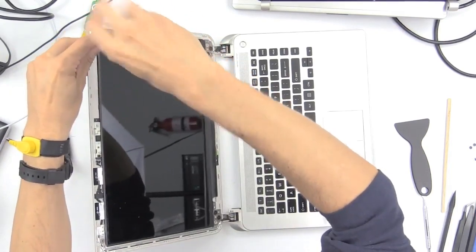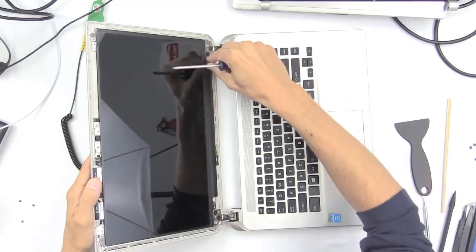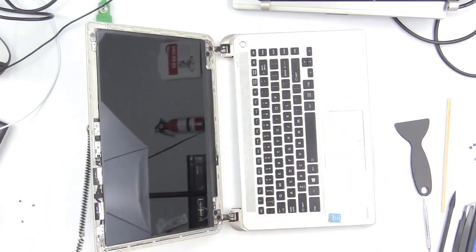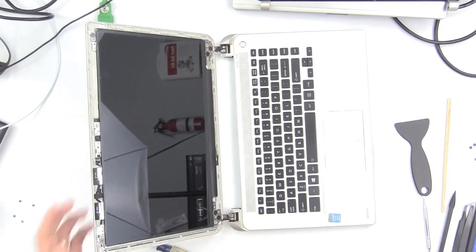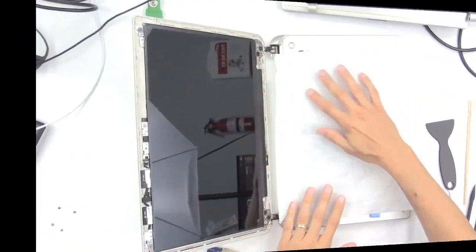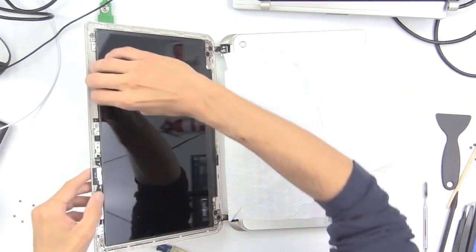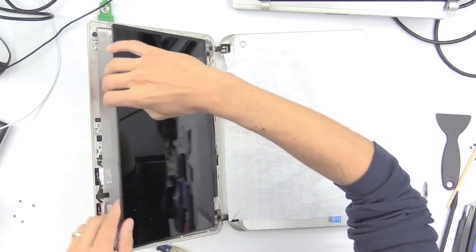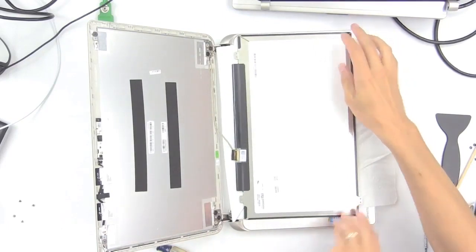And so that's definitely a good idea. And it's also a good idea to have some type of cloth that you can put the screen on when you take it out. Okay, so you want to have something put down to protect that so we don't scratch it. And basically it just lifts out. And I like to lift it out and pull down.